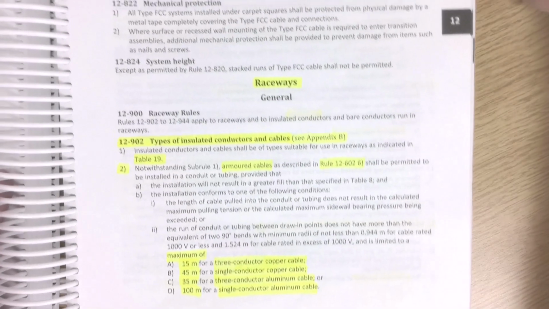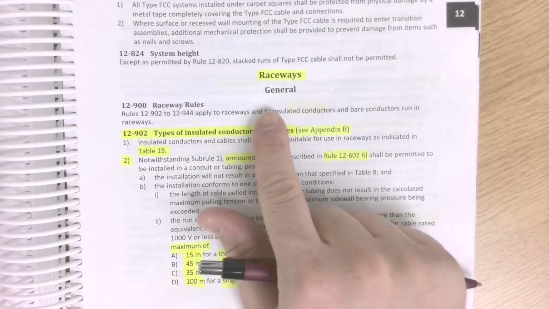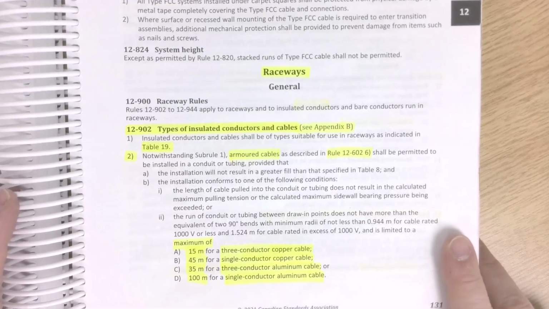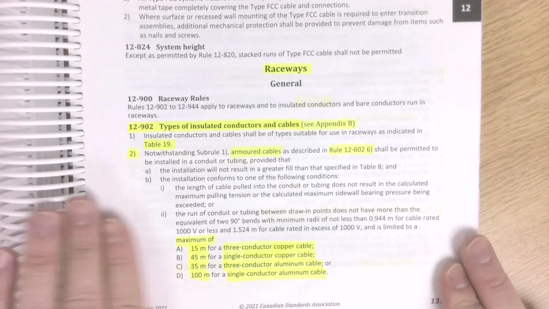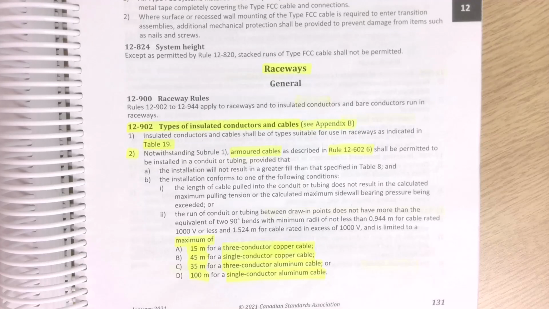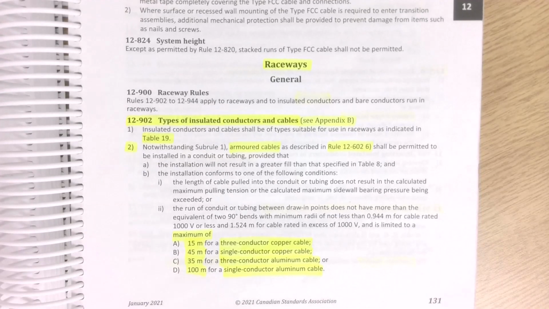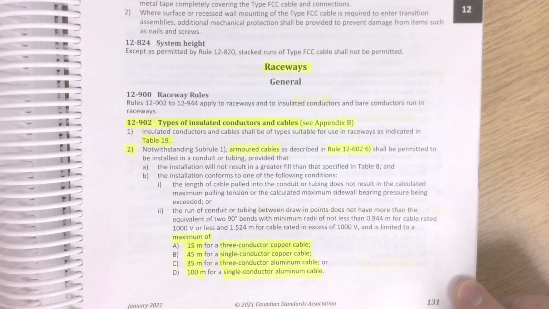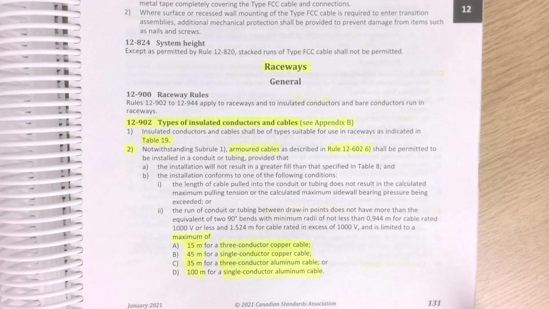So 12-900 is going to talk about raceways in general. Now, section 12 is a general section of the code book, but section 12 is the only one that deals with raceways in this way. Other sections have rules and types of raceways, maybe, of what to use, but section 12 is how we're going to figure out how many bends can be in a run of raceway, or where we're required to have our supports, or the distance between those supports, those kind of things.